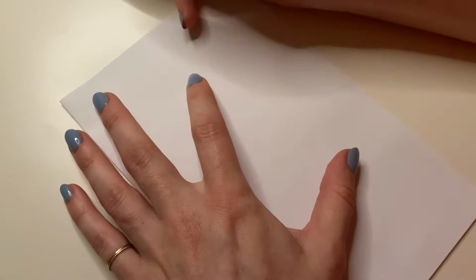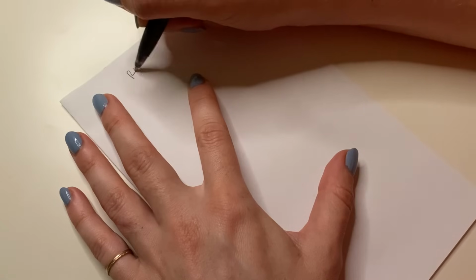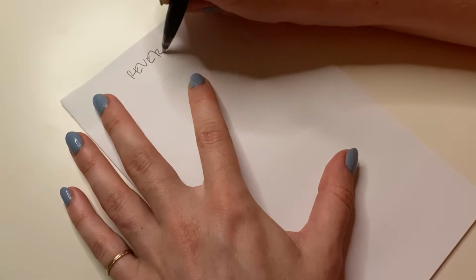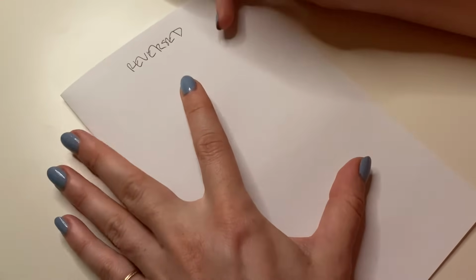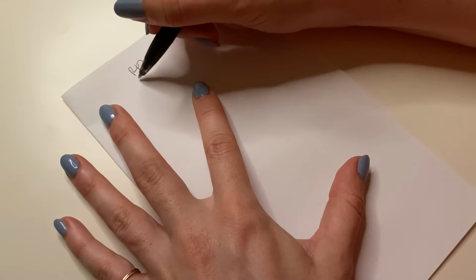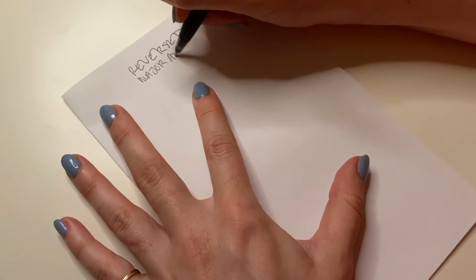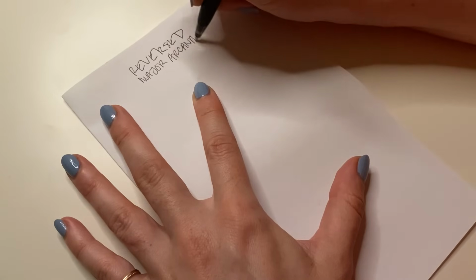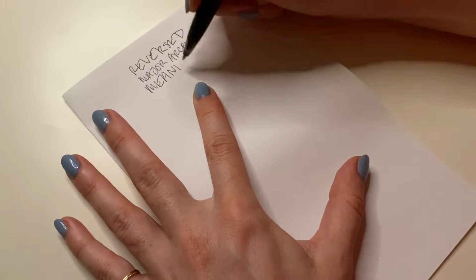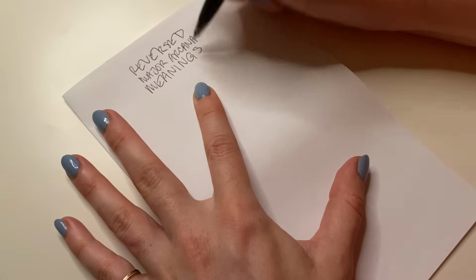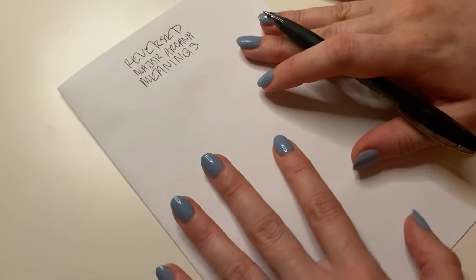Alright, let me see what I'm doing here. Reversed. And we'll put major arcana meanings as a title for our chart.